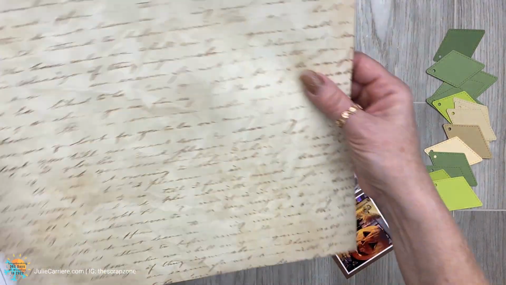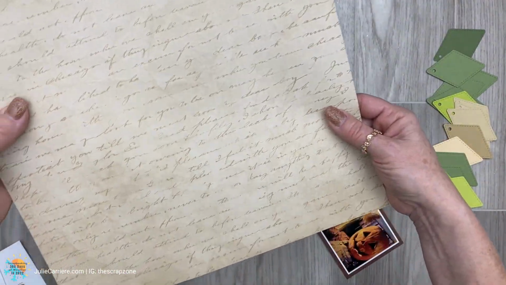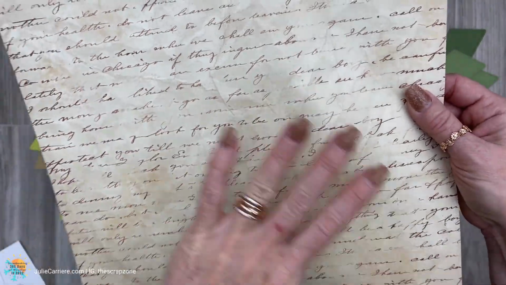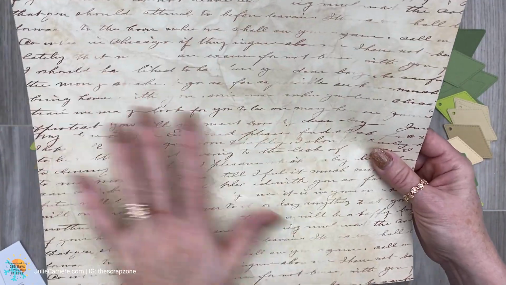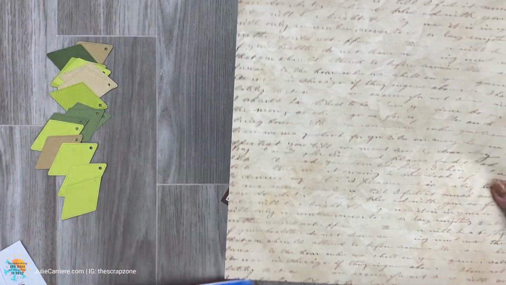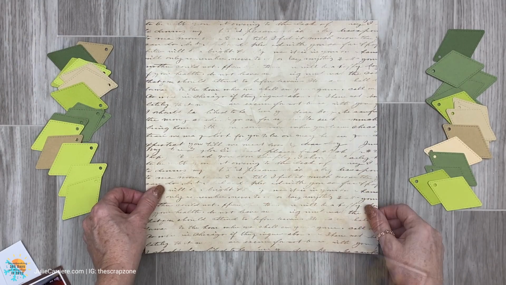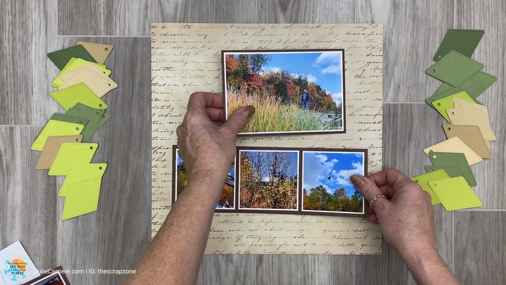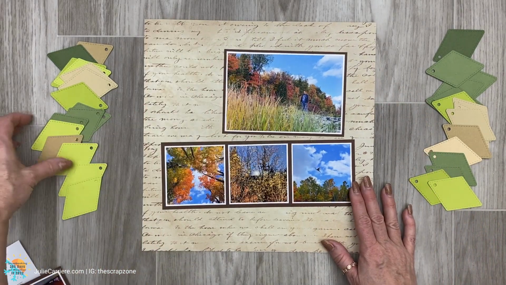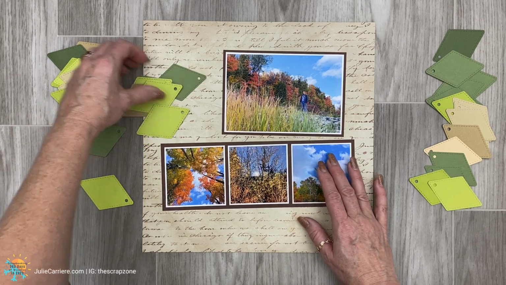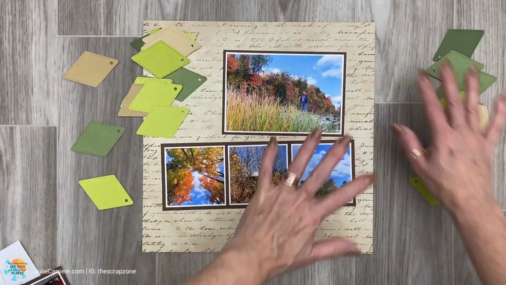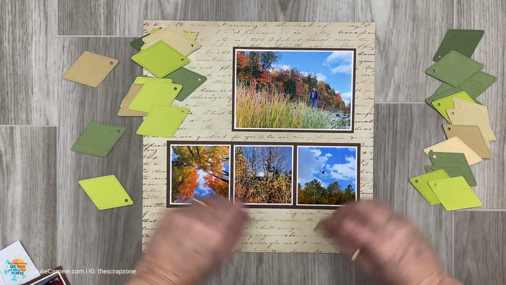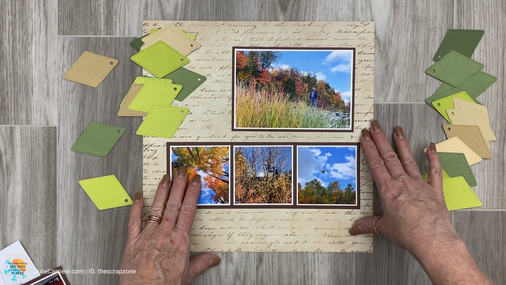Now this is really, really old. This is from, I think it's called Passenger Kit, but I really liked the color, and the script on it is actually really close to the color Mocha. So let me add my photos to this page and you'll see how they look really good against this background. And when I bring in these colors, it just kind of matches and everything looks really good. So I'm going to clear off my space right here and I'm going to start putting these pages together.